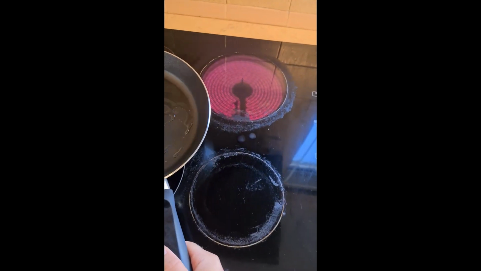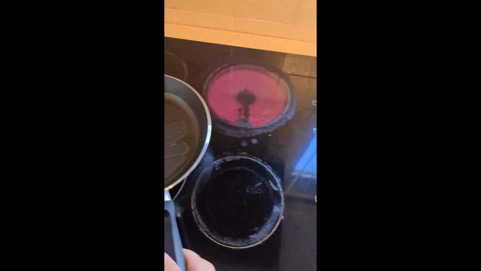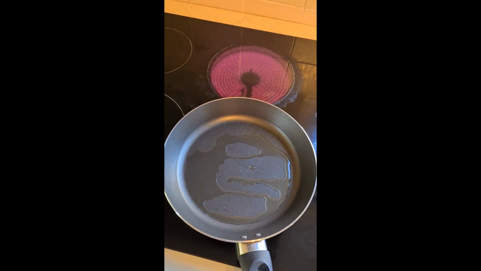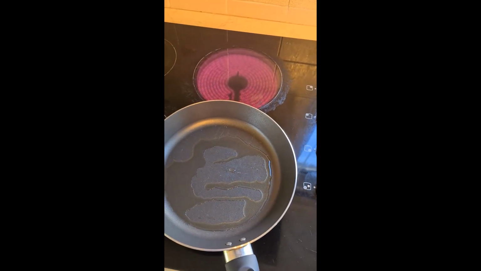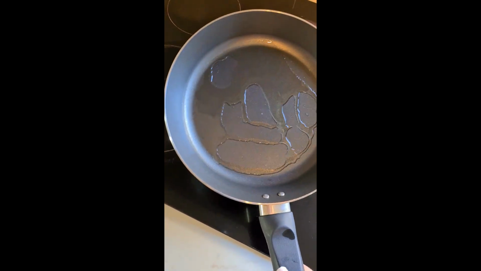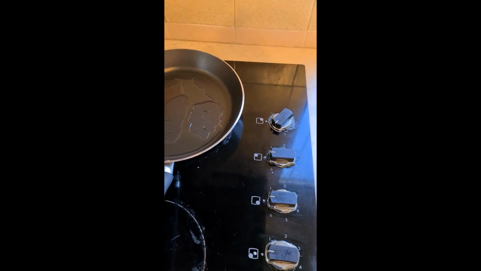Right. This first one's going to go badly wrong because, as I said, I've got way too much oil in here and there's nothing that I can do about it at the moment. So, wait and see the catastrophe.